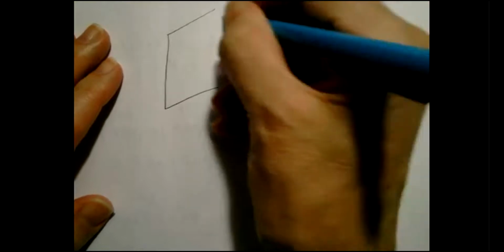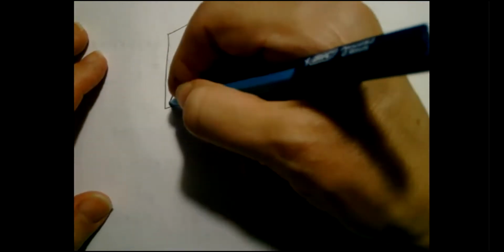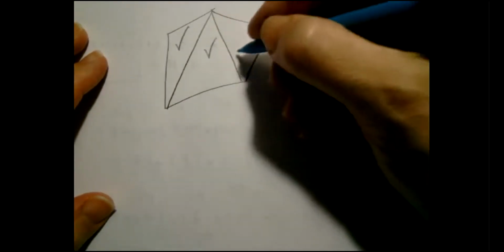Now let us say I have something that looks a little bit more complicated, something like a pentagon like that. So how do people compute this kind of shape? Again, they say we can split it into triangles. They know how to compute the area, the area, the area, end of the picture.